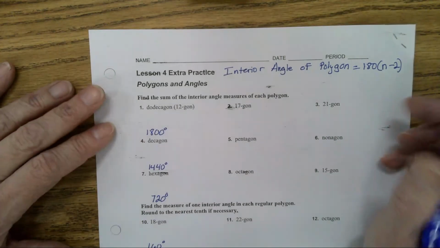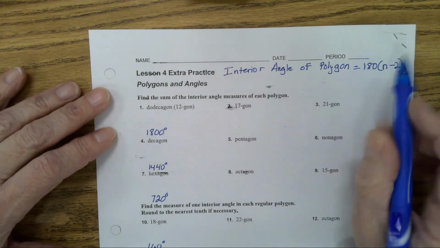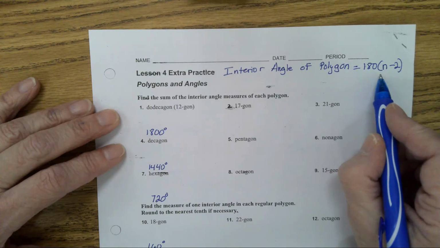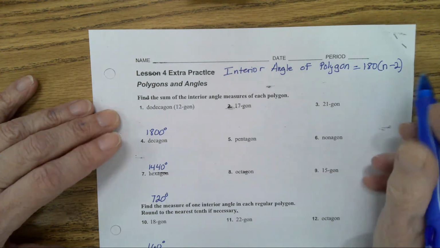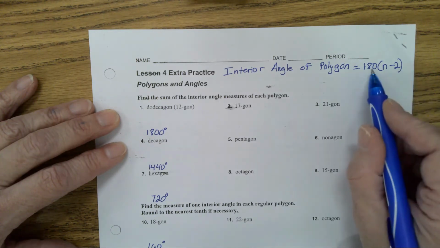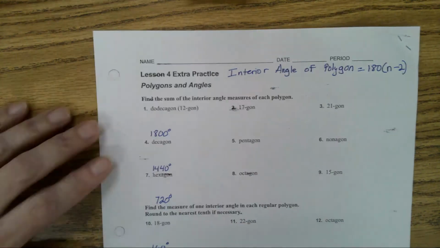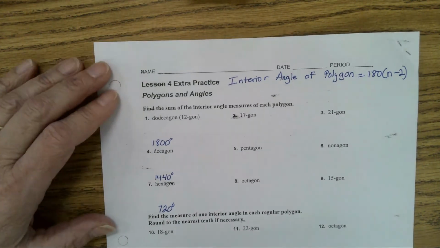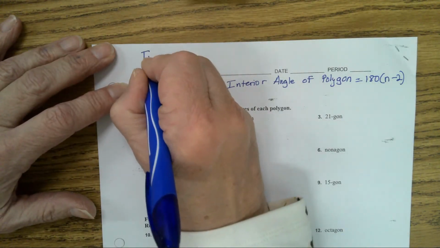Now, there is a formula to find the sum of the interior angles of a polygon, and you take 180 times the number of sides it has minus 2. So you take the number of sides that the shape has minus 2, and then take that times 180. Now, you should have this memorized, so you don't even have to do the formula. Does anyone know how many degrees a triangle has?